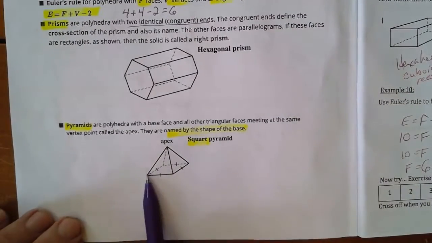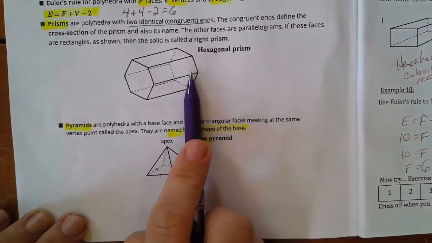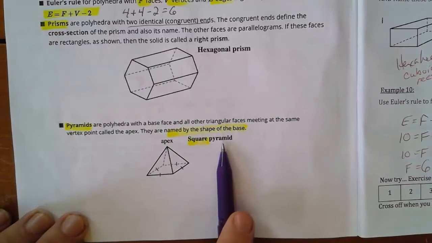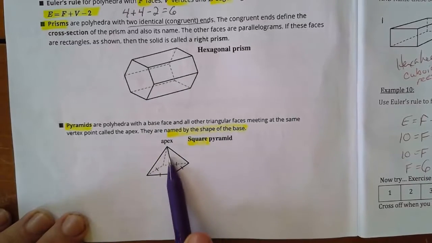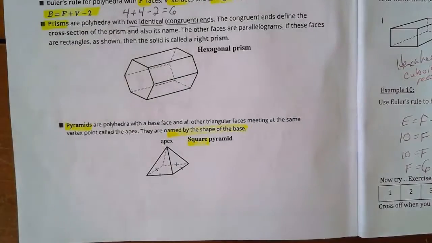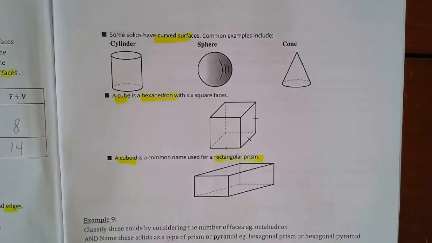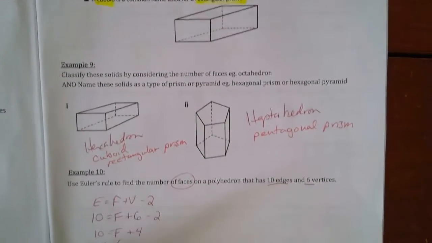Pyramids are like that. They're also named after the base, but they don't go from one shape to the same shape. They come up to a point. So this is a square pyramid because it's got a square at its base, and then it rises up to a point from there. I'm sure you can read these and see the different names for these other shapes, and that will help you when you're doing your work down here.